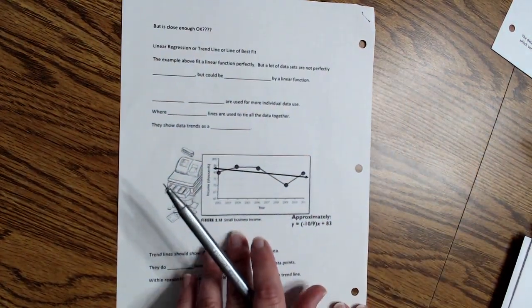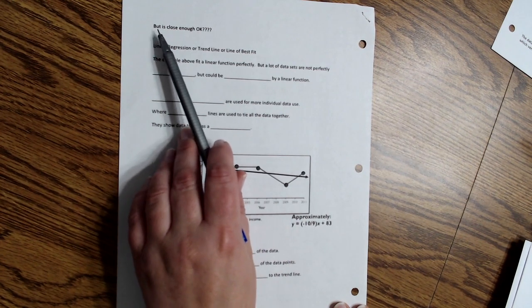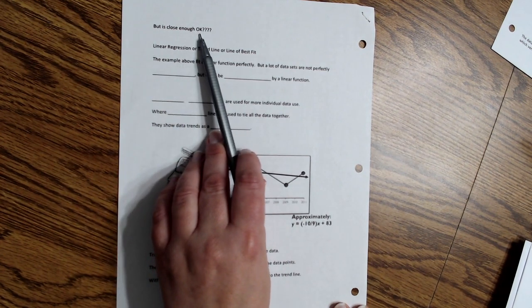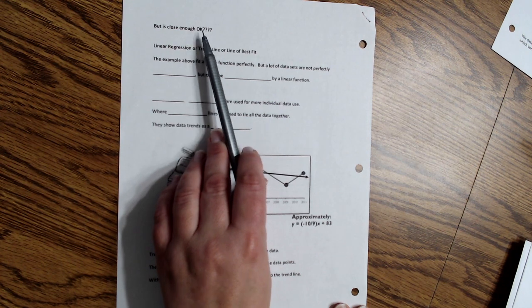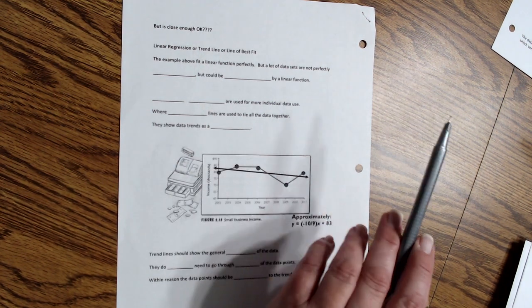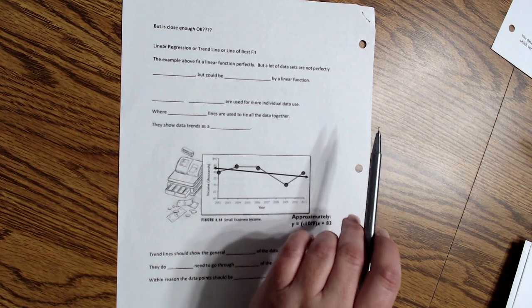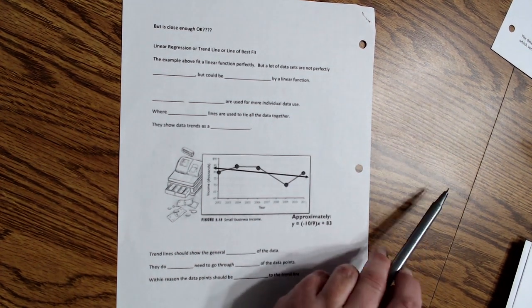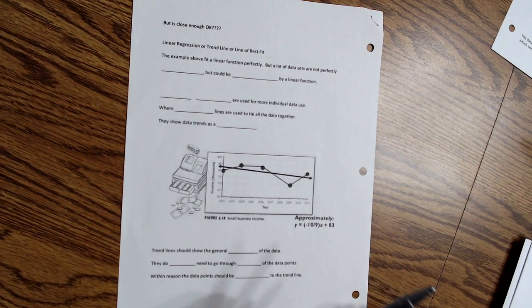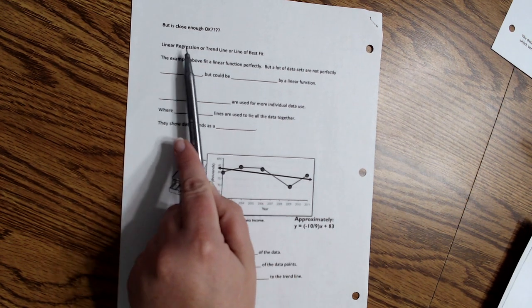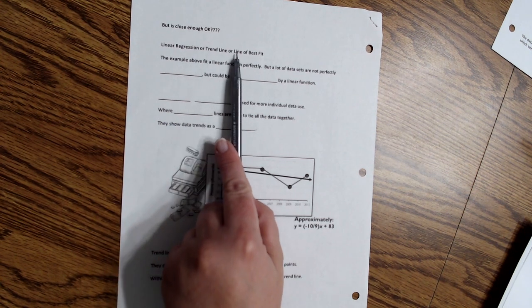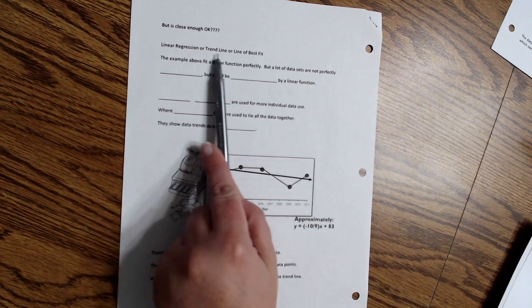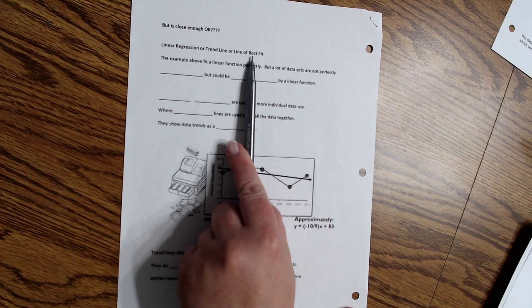But is close enough okay? So what they're saying is, what happens if things aren't perfect, but there is some correlation that kind of looks like a line? What that is called, if your data doesn't fit a line perfectly, but you can kind of relate it to a line, that's called a linear regression, a trend line, or a line of best fit. Those are all the same thing. It's just whatever people like to call it.